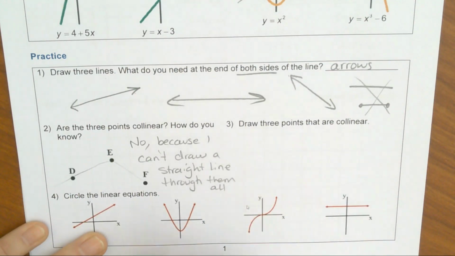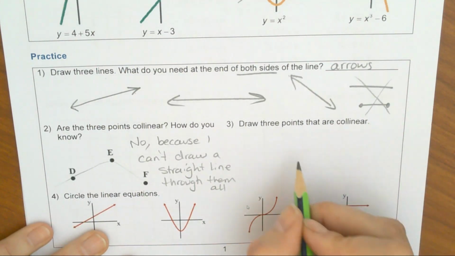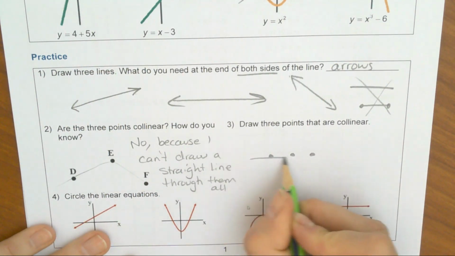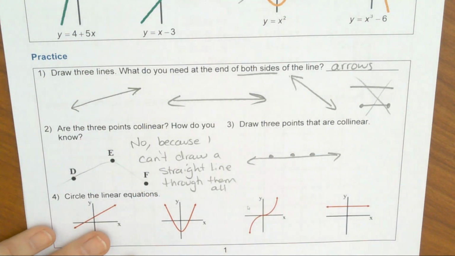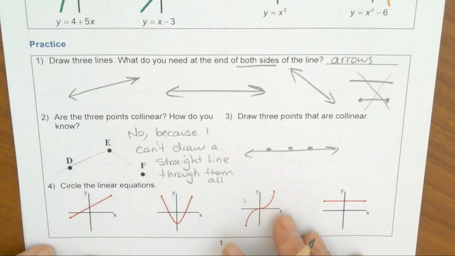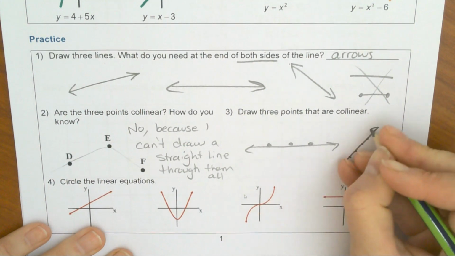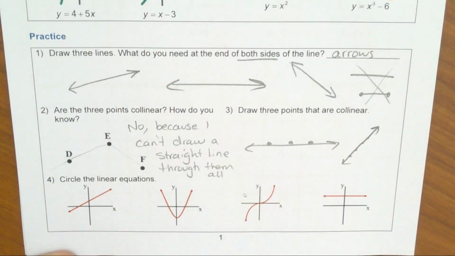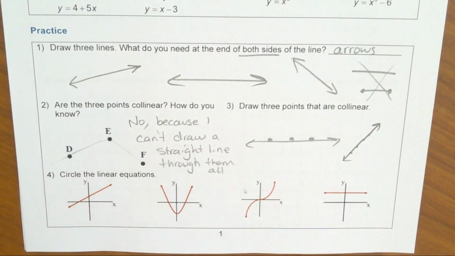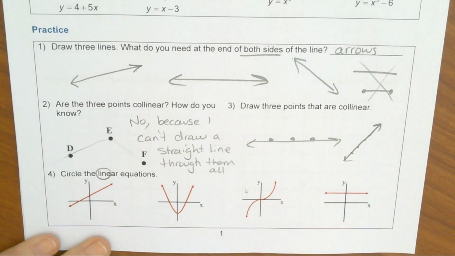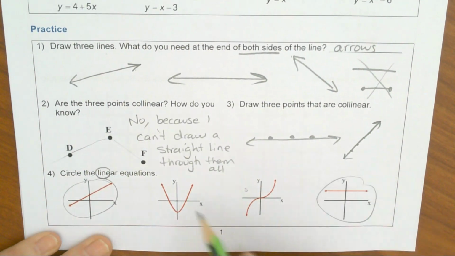Okay. Draw 3 points that are collinear. Okay, so I can draw 3 points. They're collinear because I can draw a straight line through them all. Let's do 4 points that are collinear. There's 4 points. They're collinear because I can draw a straight line through them. Circle the linear equations. Linear has the word line in it, so anything that's a straight line is a linear equation. That one, that one. These are not linear equations because they are not straight lines.